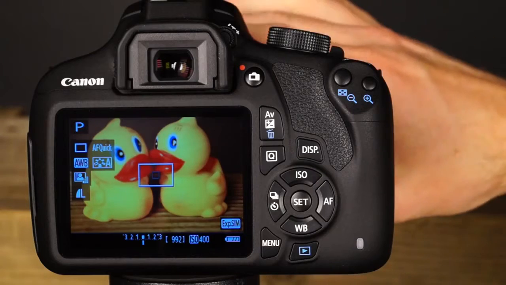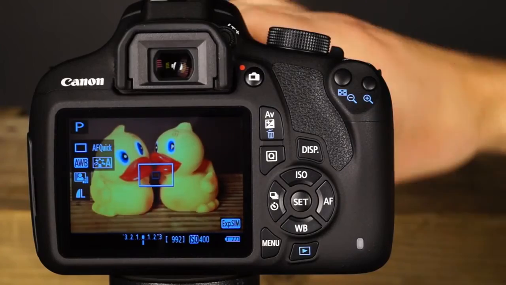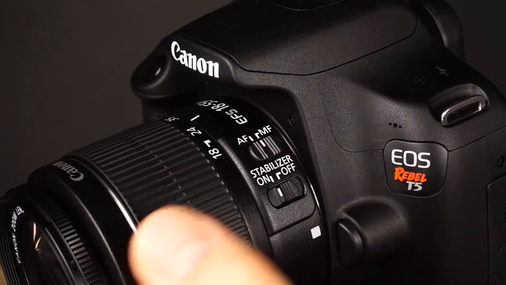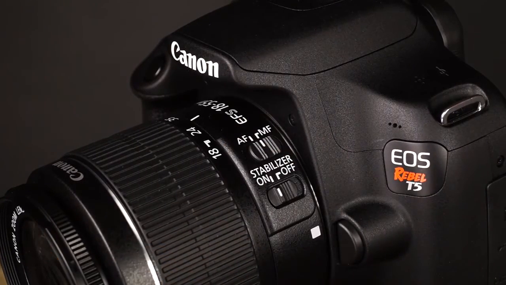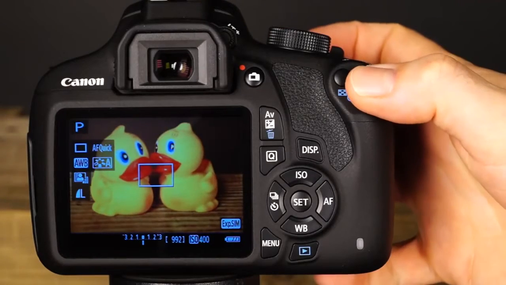The T5 has a great feature that will help you get great focus when using manual focus in live view. You can use the camera's magnified view to see the exact area you're focusing on. Here's how to use the magnified view with manual focus in live view. First, frame the image on the LCD monitor. Then set the focus switch on the lens to MF. Now you can press the magnify button.